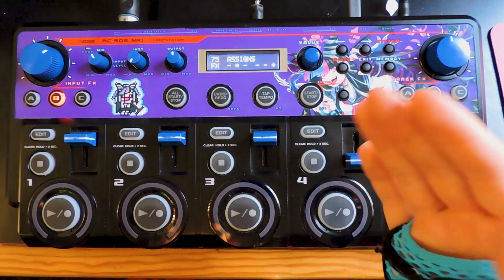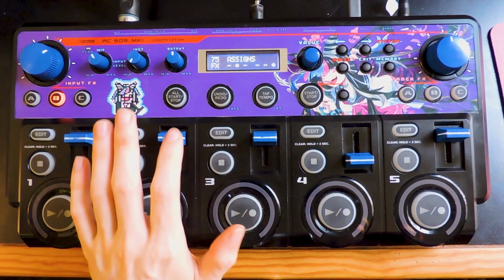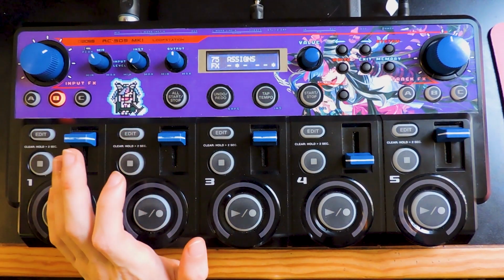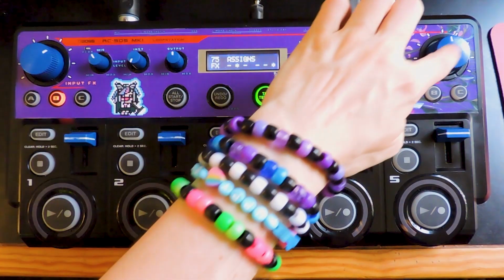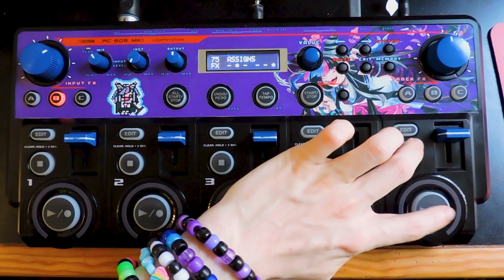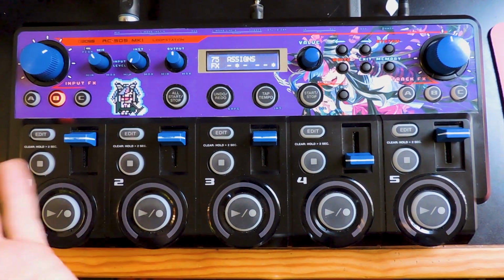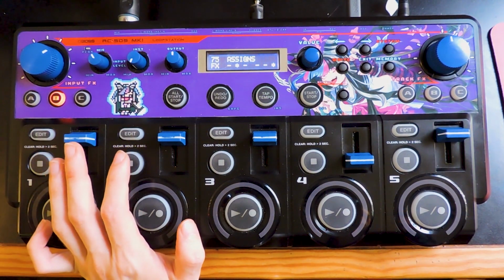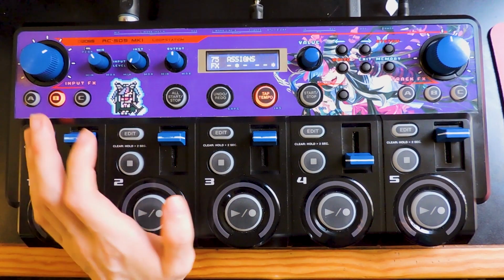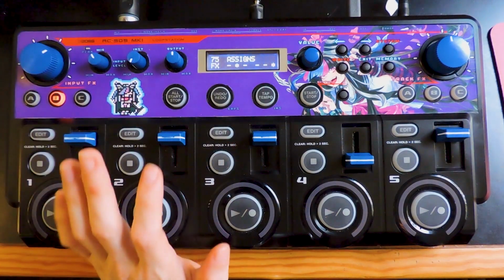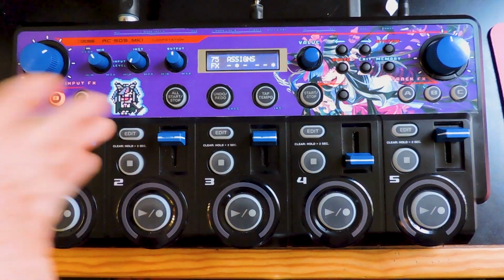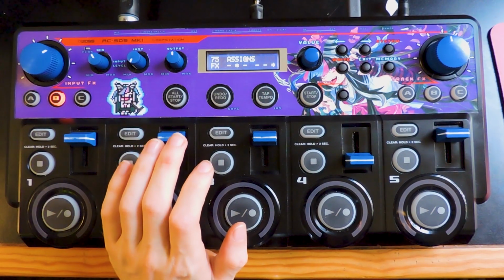So in essence, without any extra devices, we are limited to the input effects knob, the track effects knob, and the start and stop buttons of each one of the tracks. Not that much option, unfortunately. Now, what can be assigned? Now, this seems like a lot, but once we break it down, it's a lot more simple and straightforward.